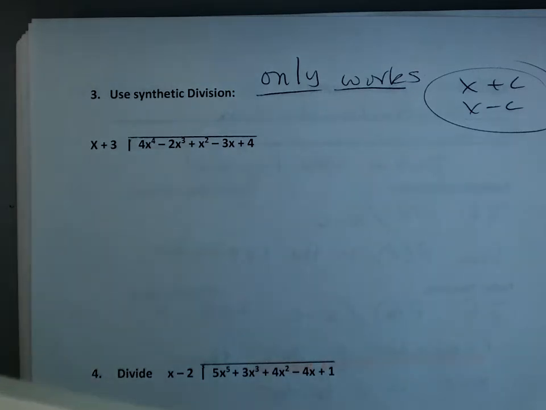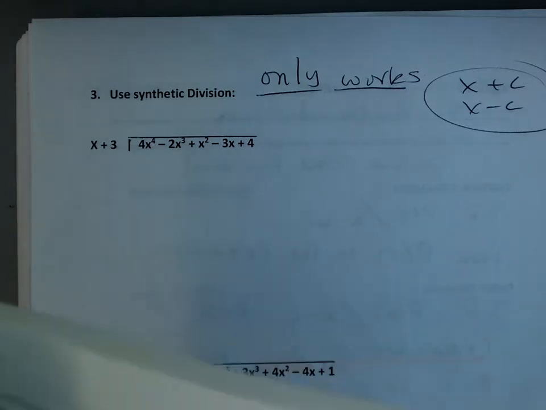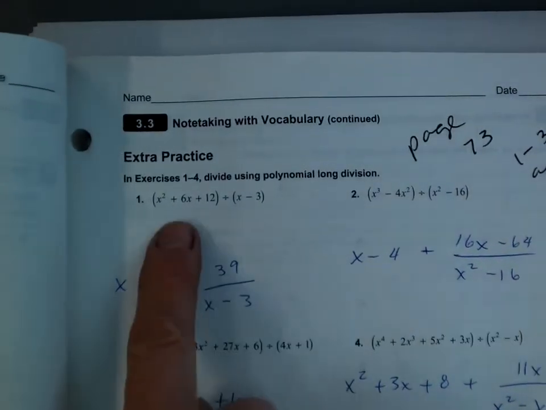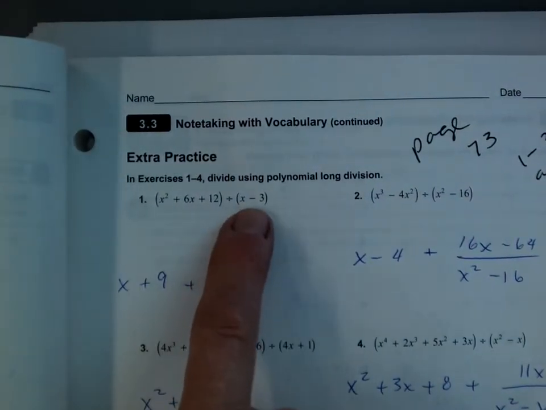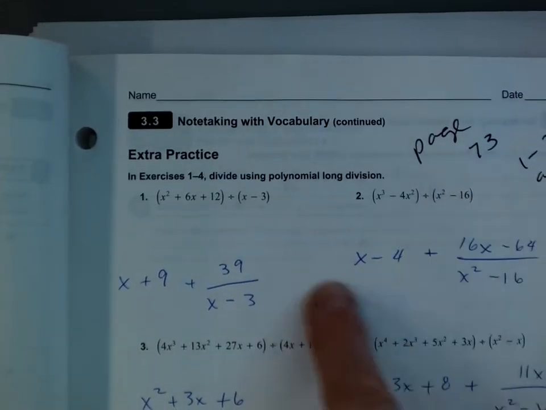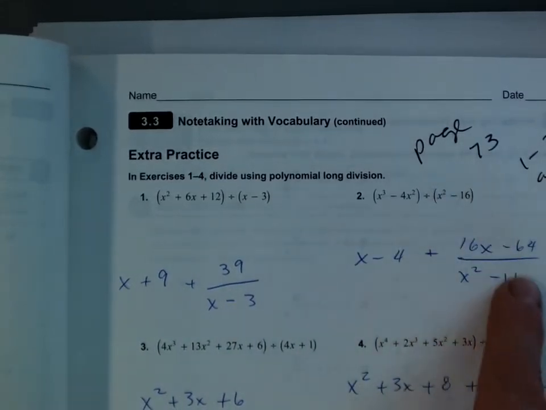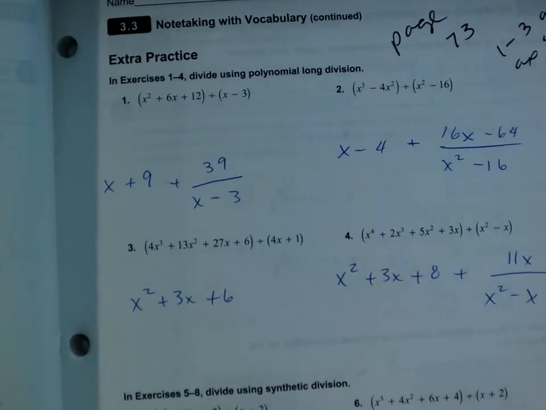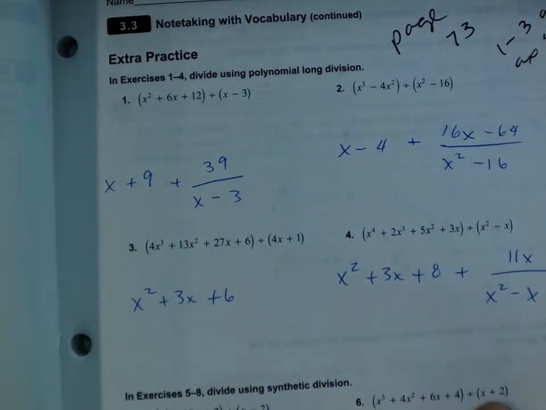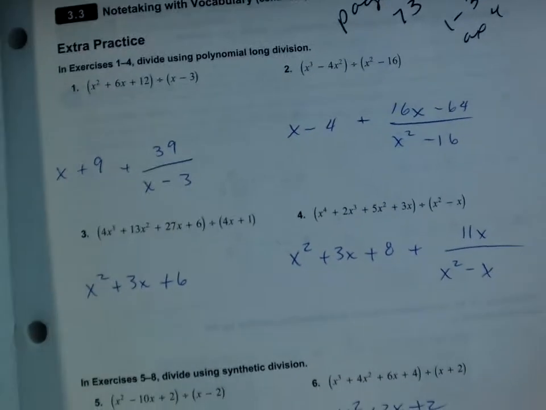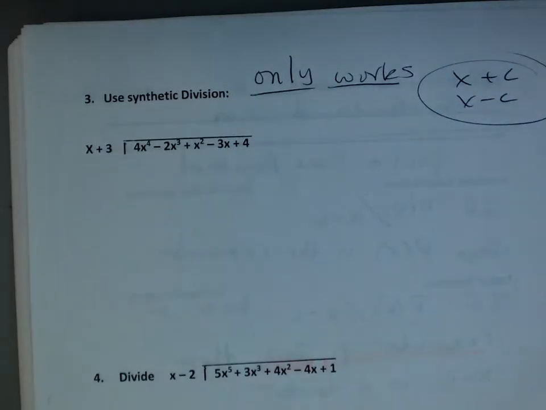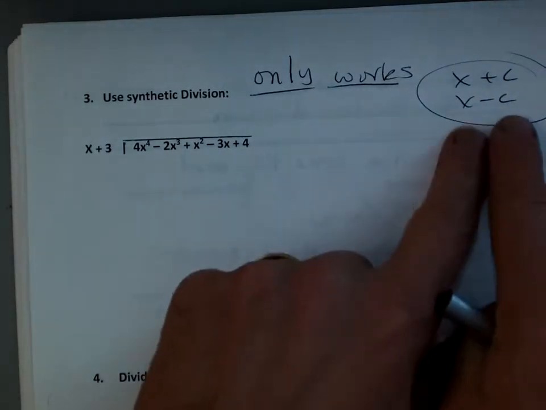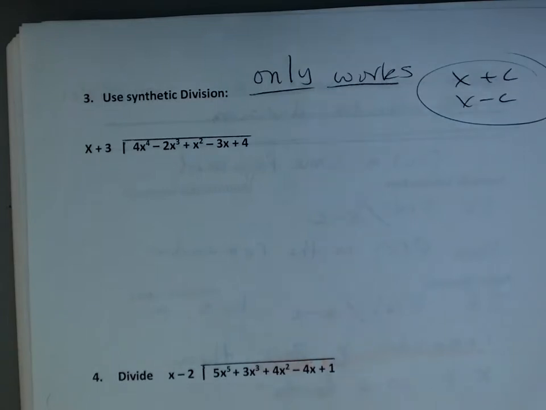Back to your homework from last night. All right. So what I'm going to teach you today will work on number 1, just x minus 3. It will not work on 3. You got to do it the ugly way, okay? But all of these, it'll work because it's just x minus 2, x plus 2, x plus 3, x minus 4, okay? So the trick I'm going to show you today only works if you've got some x plus or minus number like this one, okay? So use synthetic division.